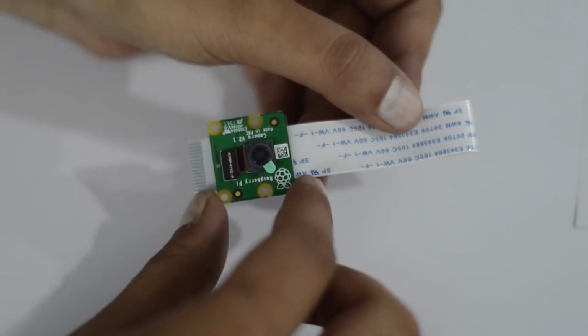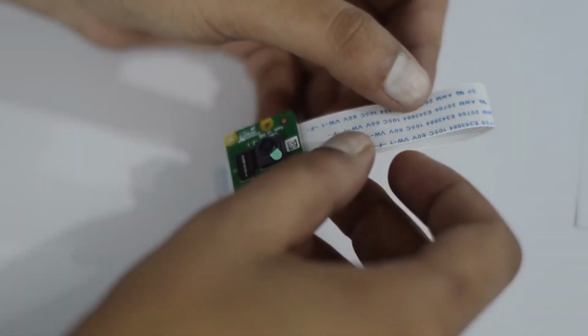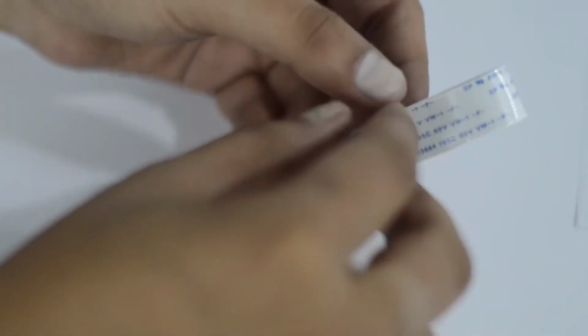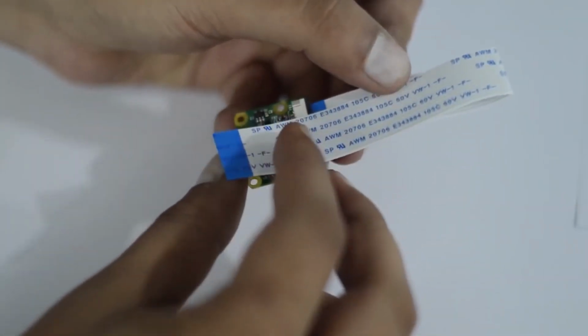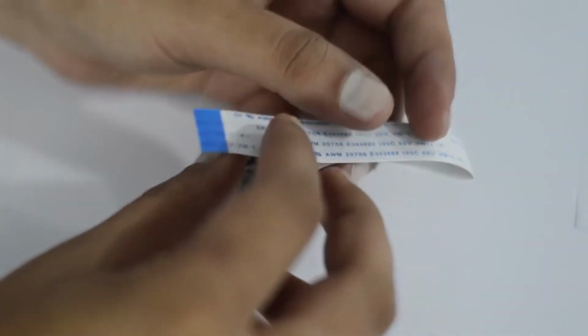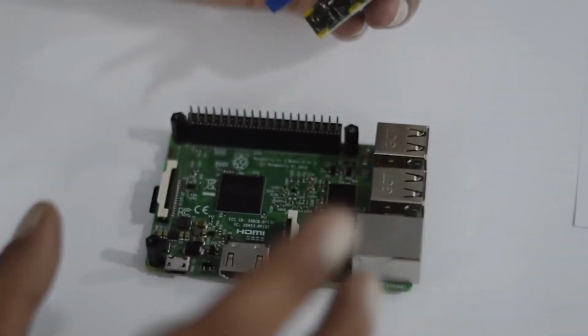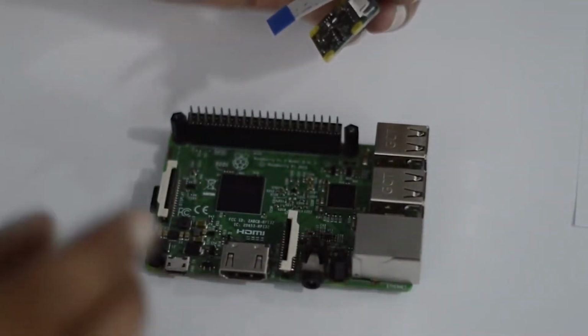If you notice, this is the camera that you can see, and this is something that's really delicate, so please be careful. One thing I really want you to notice here is the connector. This is called the sunny side up and this is called the silver end. You need to be really careful when you're plugging this in. So let me bring in my Raspberry Pi here as well. Here we have our Raspberry Pi 3, and I'll show you how to connect this.